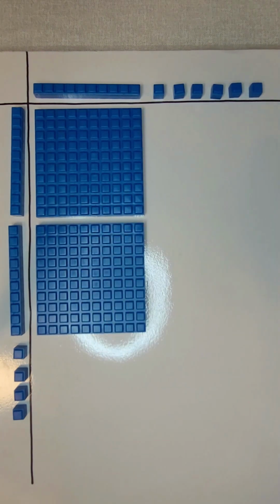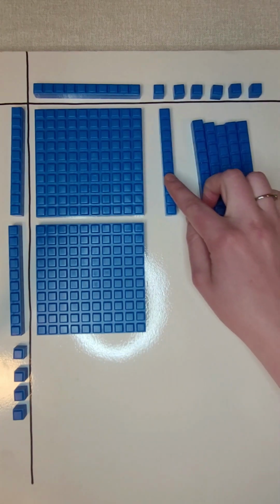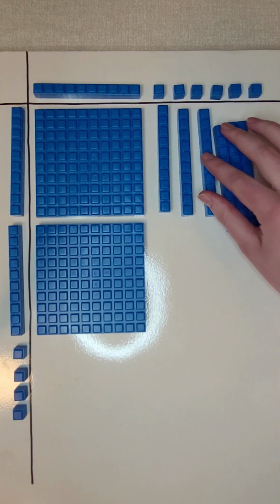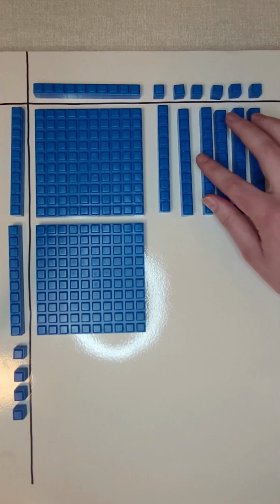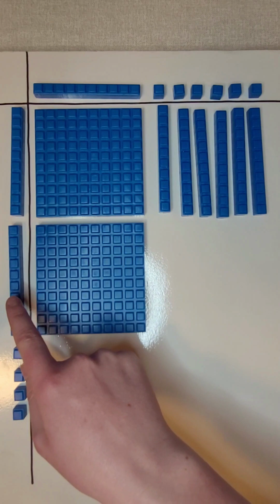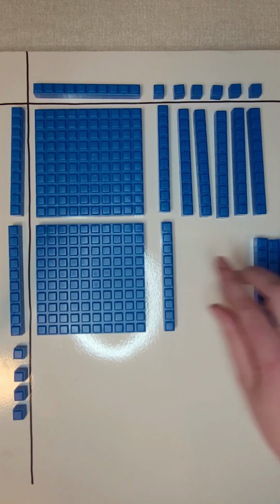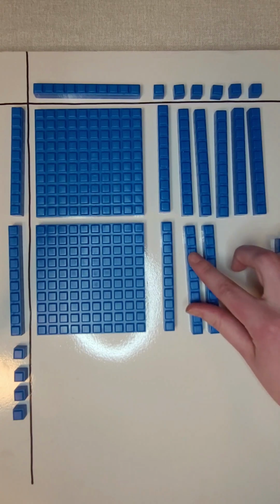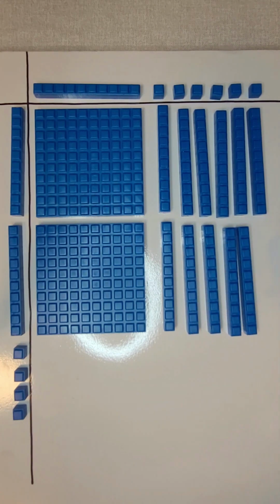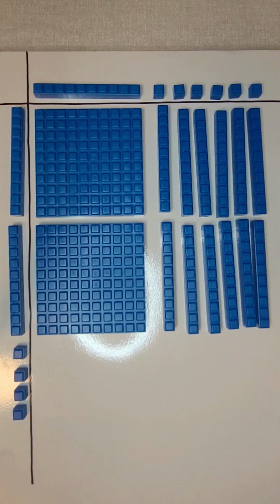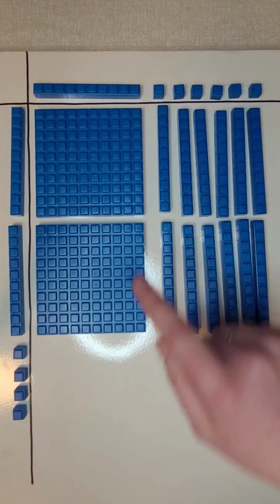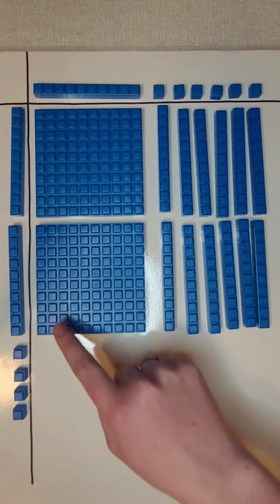From there, I can go 10 times 1, six times, and add 6 tens. I can do the same method for this 10 with these 6 ones. So here I have 1, 2, 3, 4, 5, 6 tens. Next, I'm going to do this 10 multiplied by these ones.